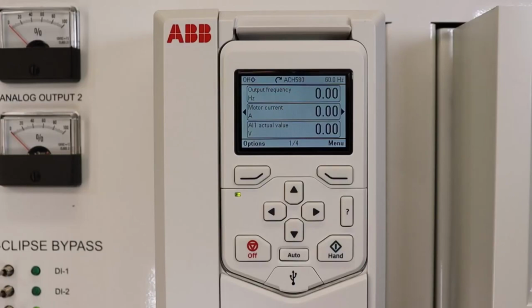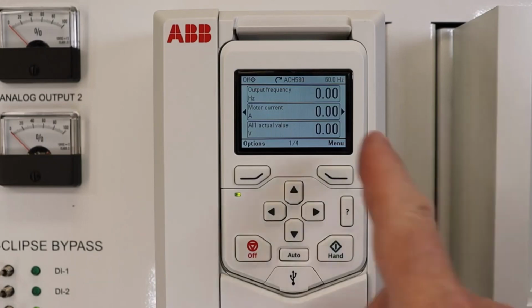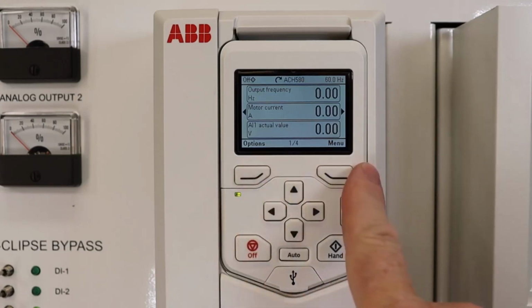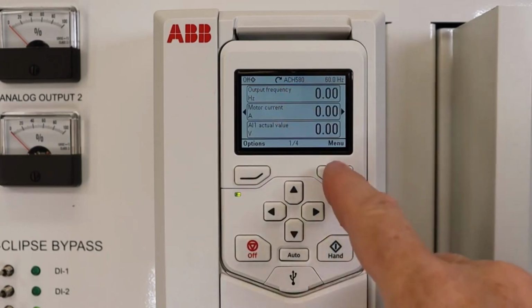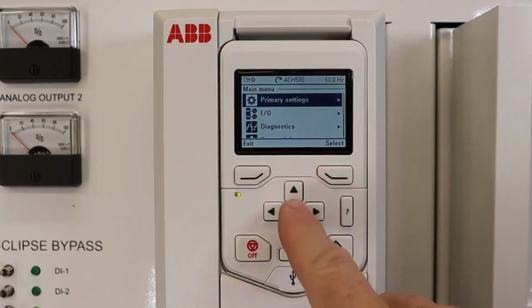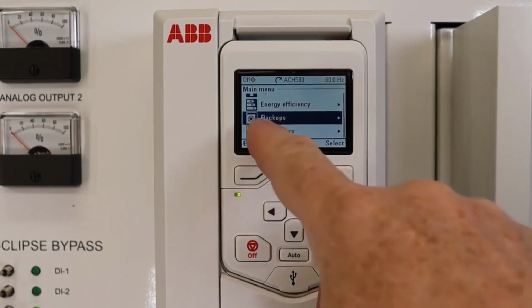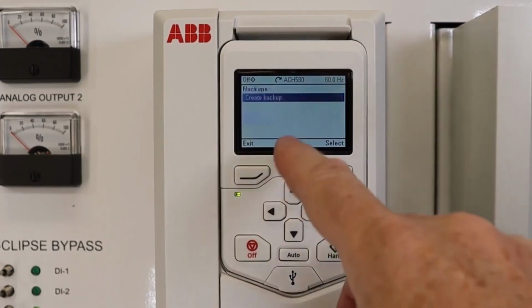All right, we're looking at the ABB ACH580. This is part of the 580 series drives, and we're going to talk about backing up from the drive to the keypad. So we can take a look at backing up right now. This drive is named ACH580. That's fine. So we can go to Menu, and we can go up to Backups.